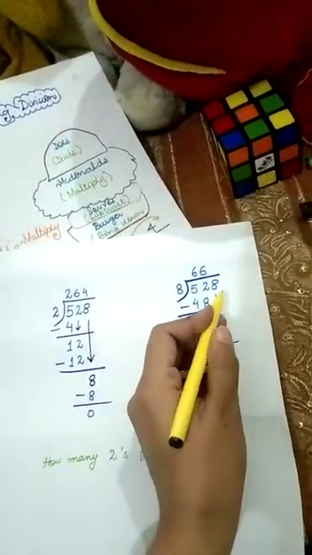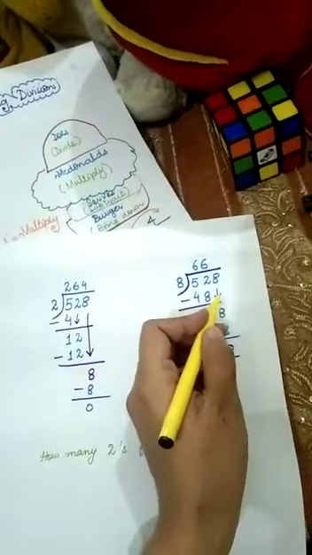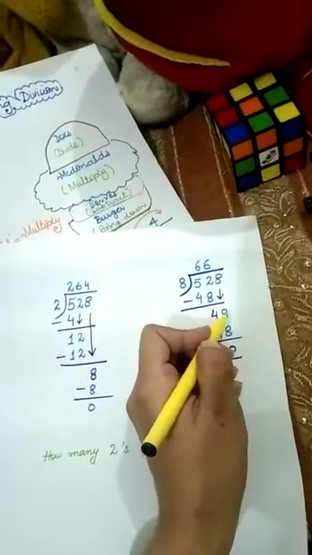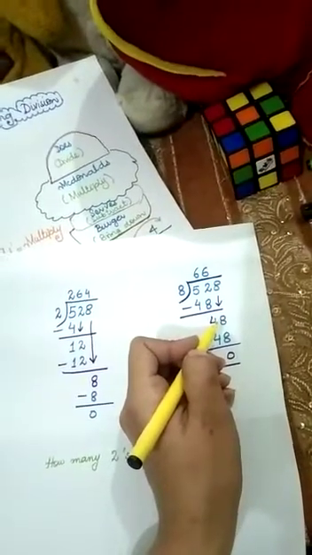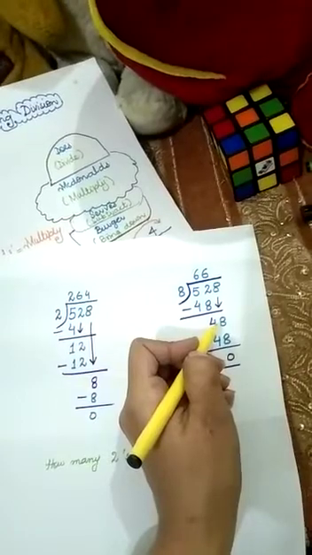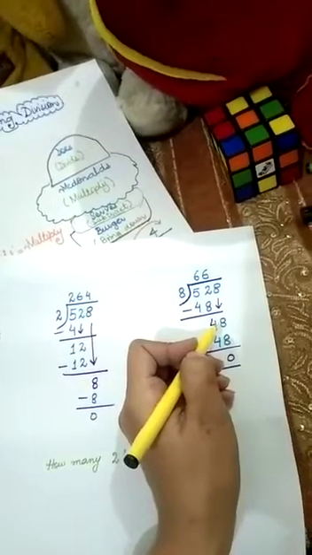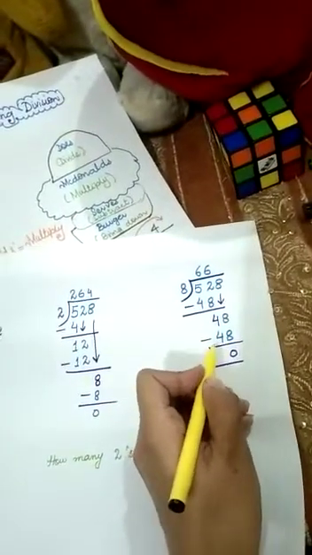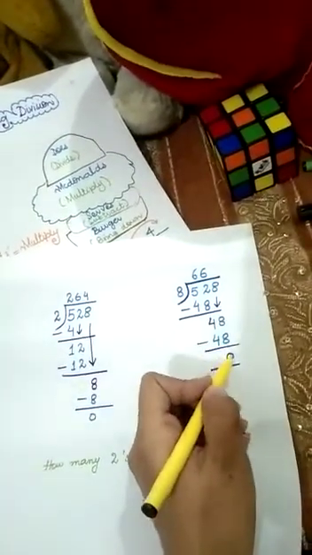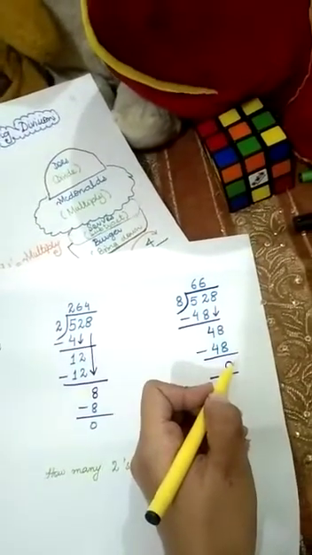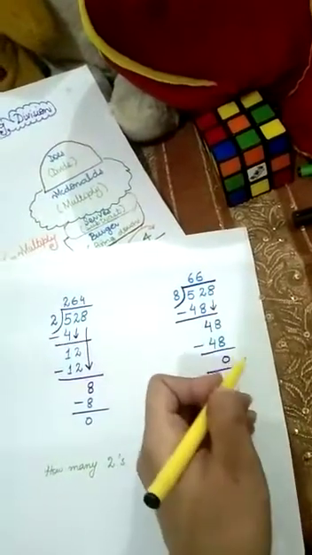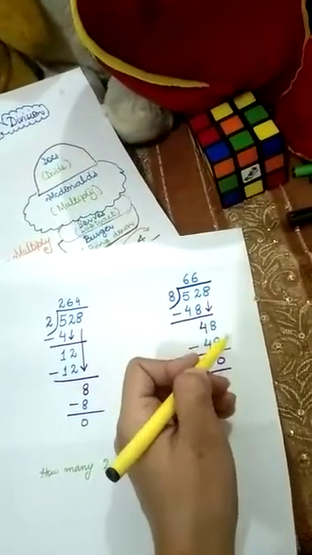After that, I will bring down the next digit. The next digit is 8. So I will write 48, right? Now, how many 8s fit into 48? There are 6 eights that fit into 48. So I will write 6 over there and 48 here. And then I will do subtraction. And the remainder is 0. There is no remainder. If there is another number, then I will bring down that number. But as you know that there is no other number, so I will stop there.